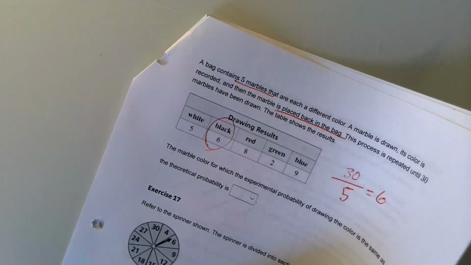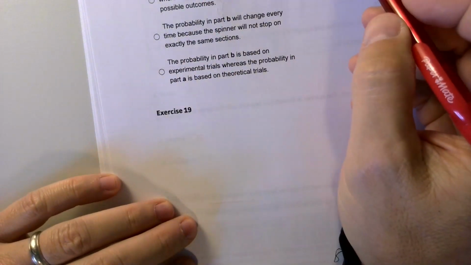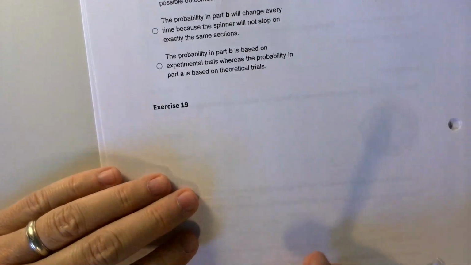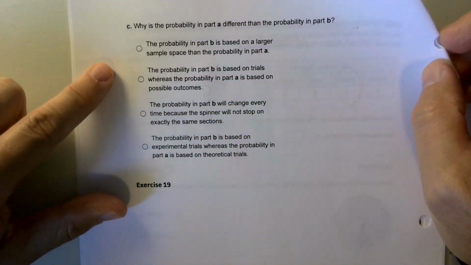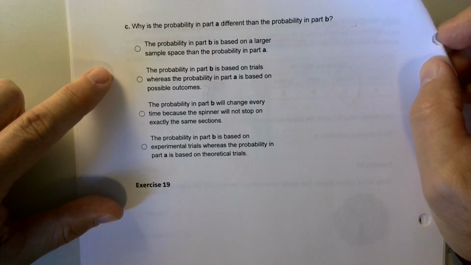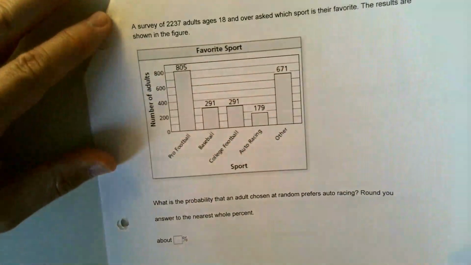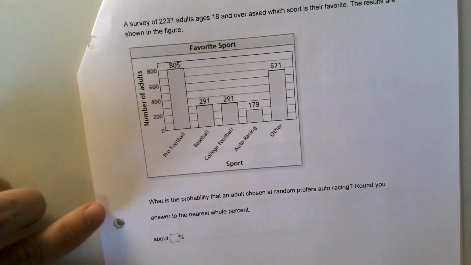Next. C says, why is the probability in part A different than the probability in part B from those different sections? I believe that you can answer that one pretty easily based on what we've just done. Which takes us to our final problem in this one. Yay, you guys can do this.